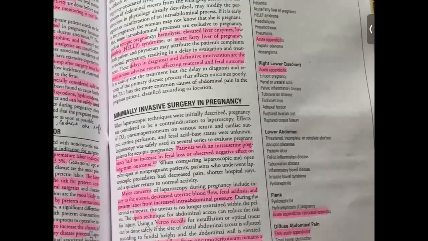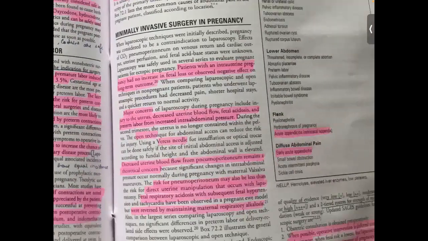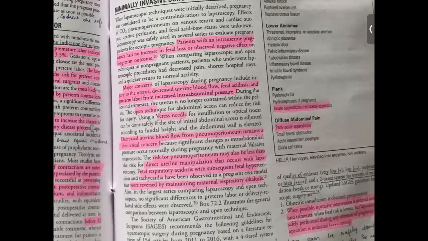So next is minimally invasive surgery in pregnancy. What are the advantages of lap? Patients with intrauterine pregnancy had no increased fetal loss or observed negative effect on long-term outcome. At first, they thought that because of carbon dioxide pneumoperitoneum there would be increased risk of fetal loss, but it was only equal to open. Major concerns of laparoscopy: injury to uterus, decreased uterine blood flow, fetal acidosis, preterm labor from increased intra-abdominal pressure. These are the concerns of pneumoperitoneum due to laparoscopy.